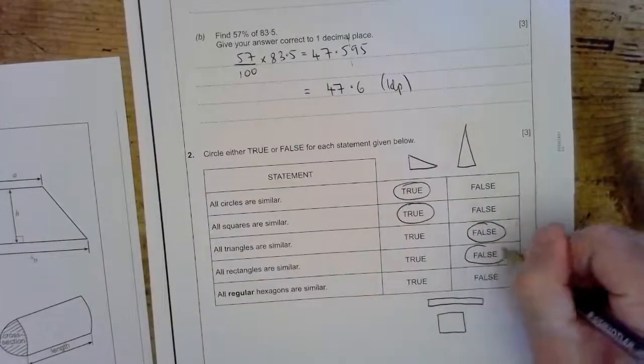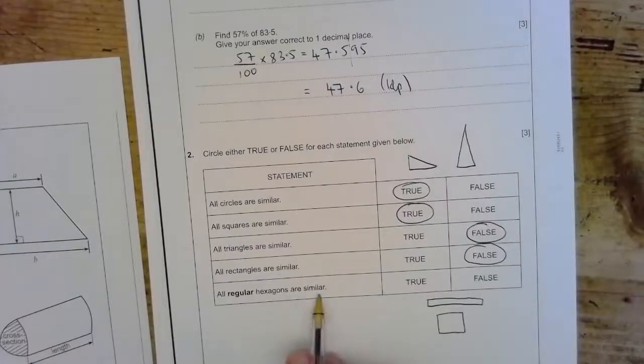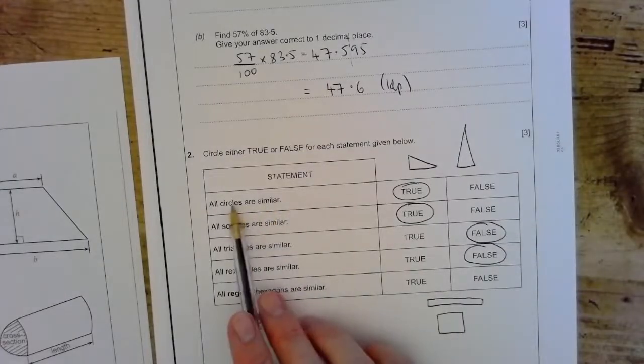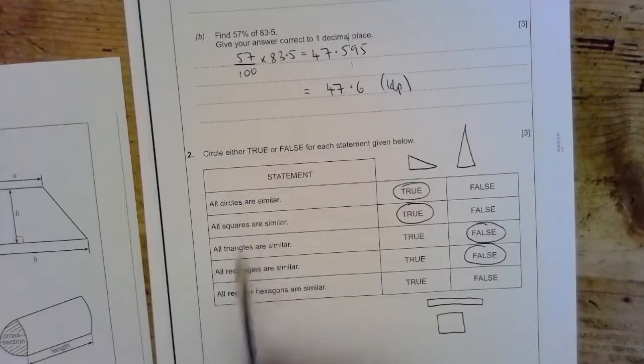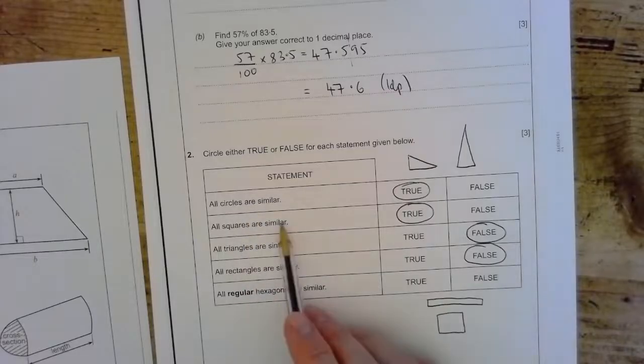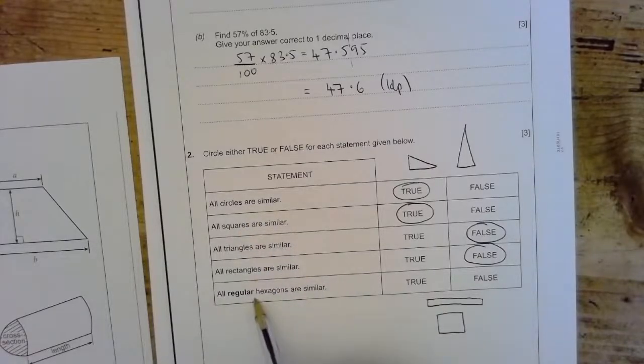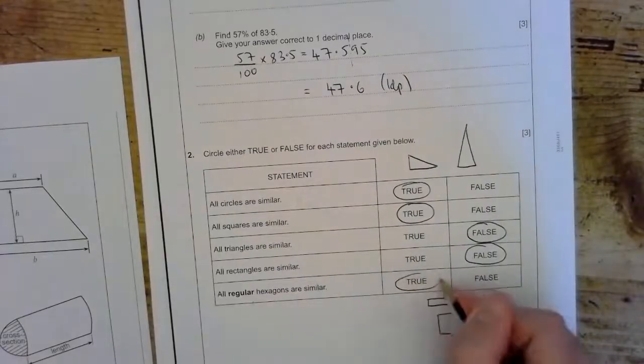And then it says all regular hexagons are similar. Well, that's very similar to being a circle and being a square. That regular means that all the sides are the same, just like in a square. If all the sides are the same, all the angles are the same, so that's also true.